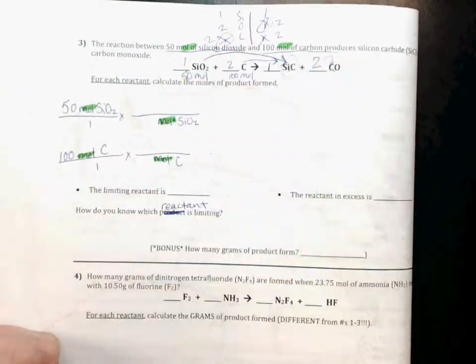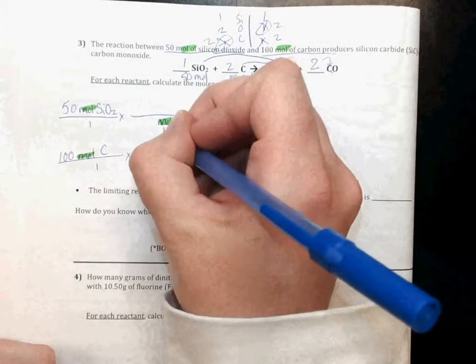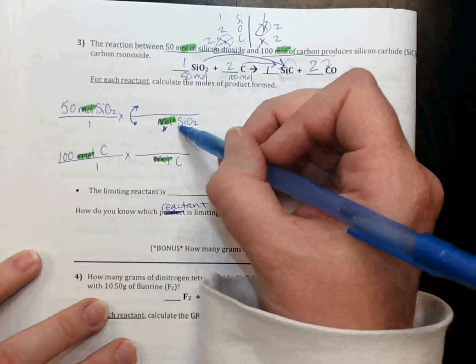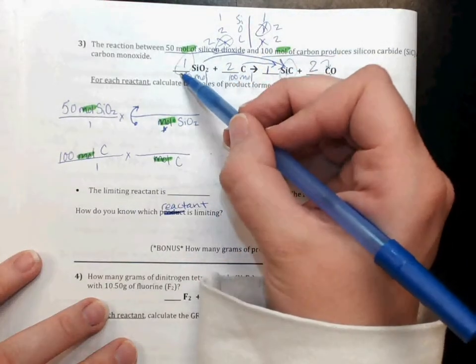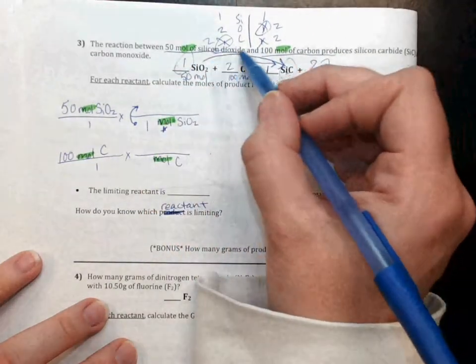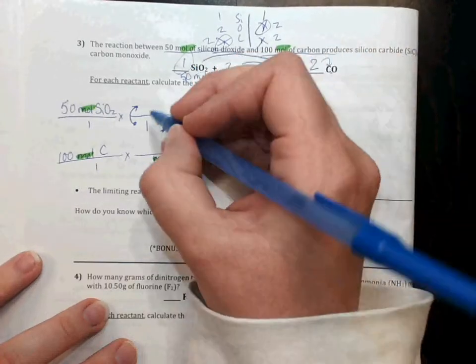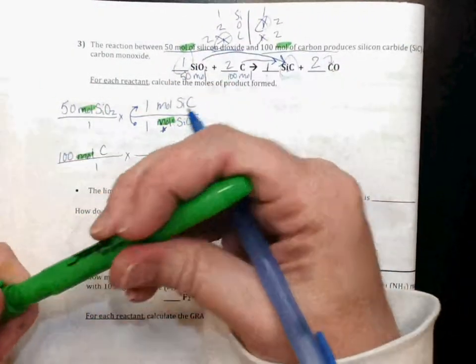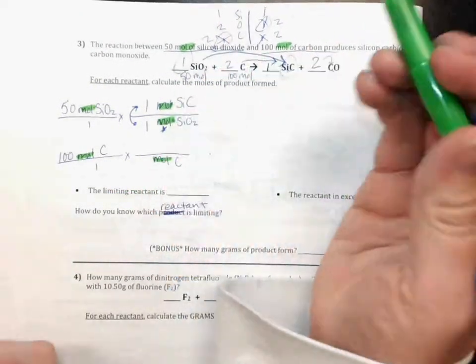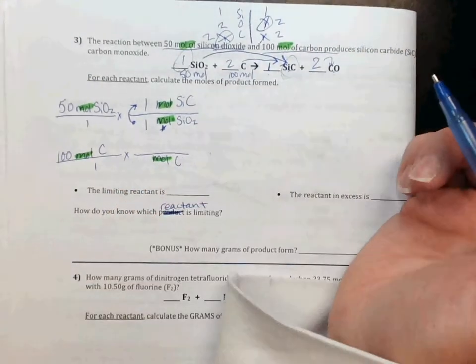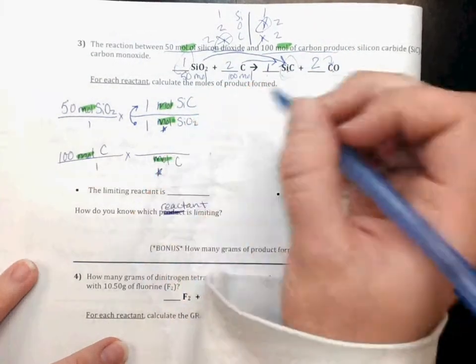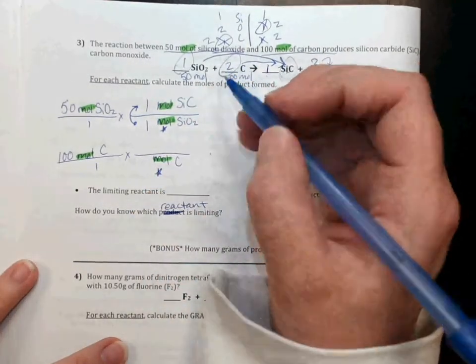I also know that when I get moles on the bottom, that's when I use my bridge. So moles of SiO2 is 1. My bridge is pointing at 1 SiC, or 1 mole of SiC, because that bridge is a mole bridge. Mole bridge, toll bridge. For my bottom set, 2 moles of carbon are in my bridge.